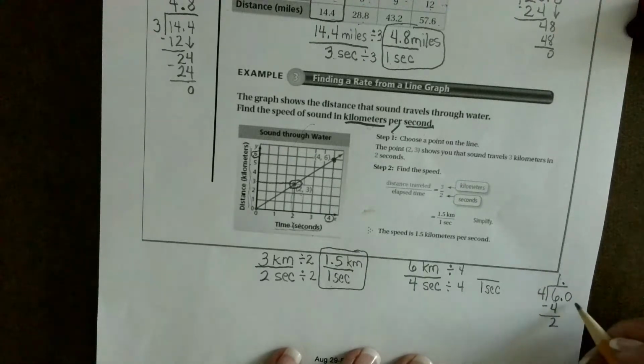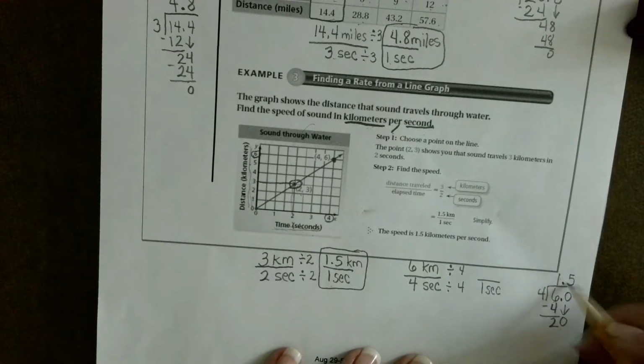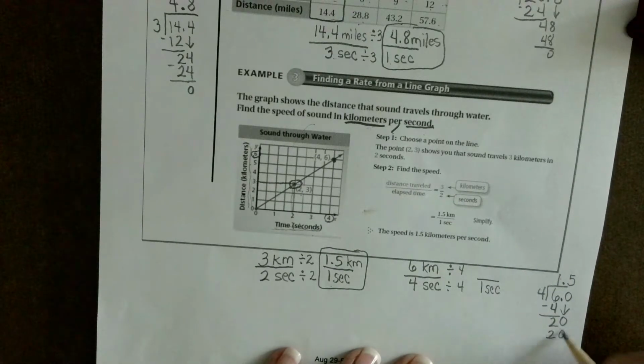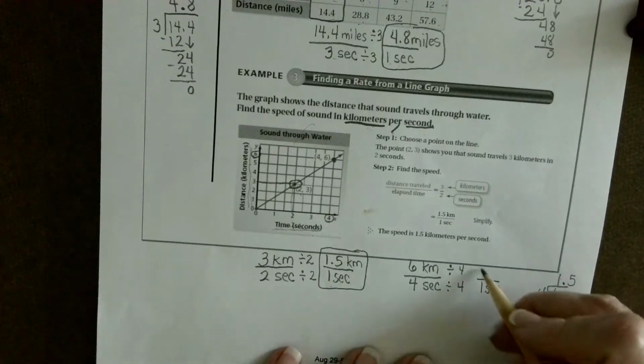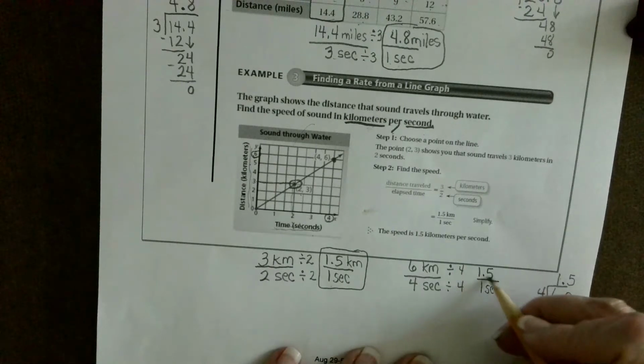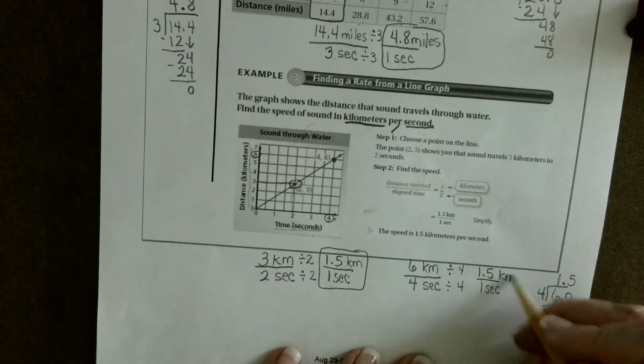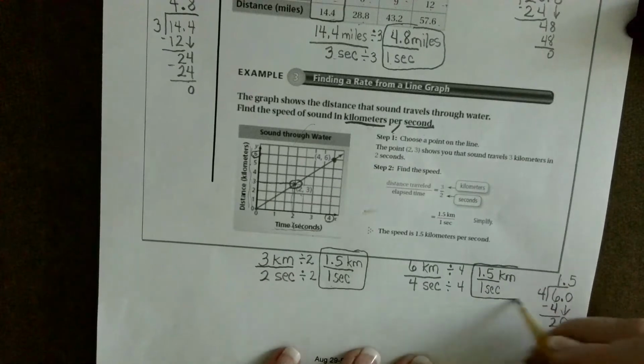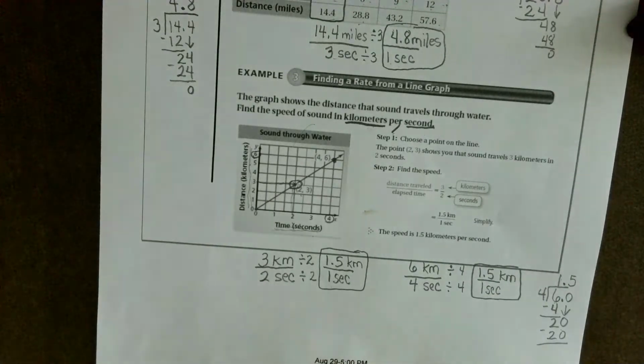It's just 6.0. I bring down that 0, and then 4 goes into 20 5 times, and 5 times 4 is 20, and I've got that 1.5 kilometers per second when I use that point as well.